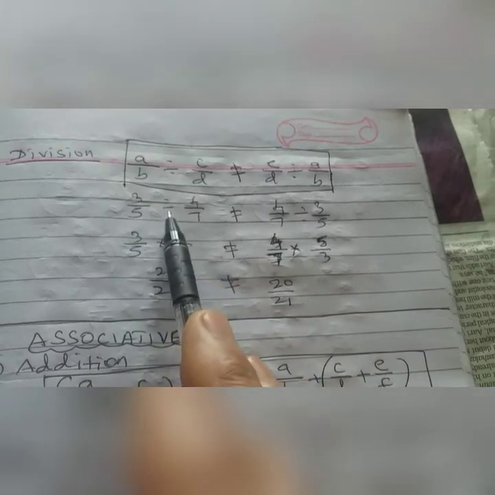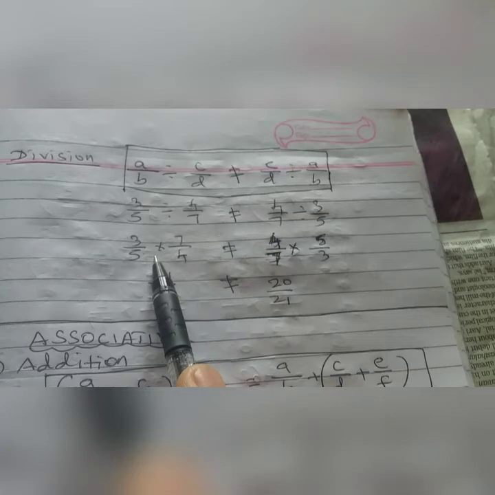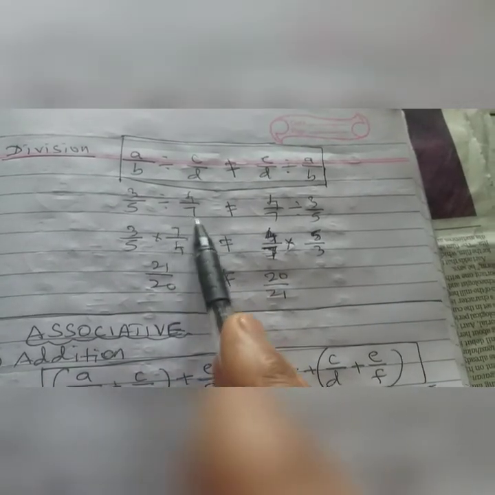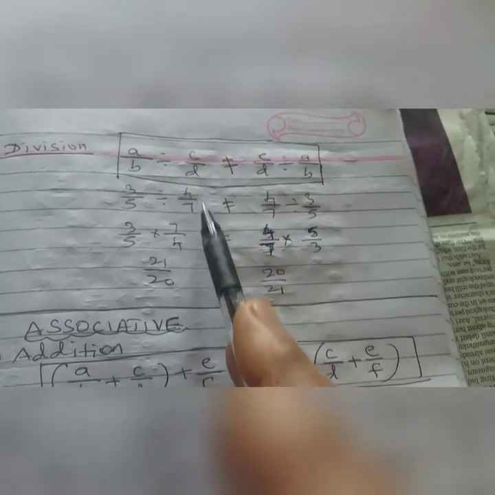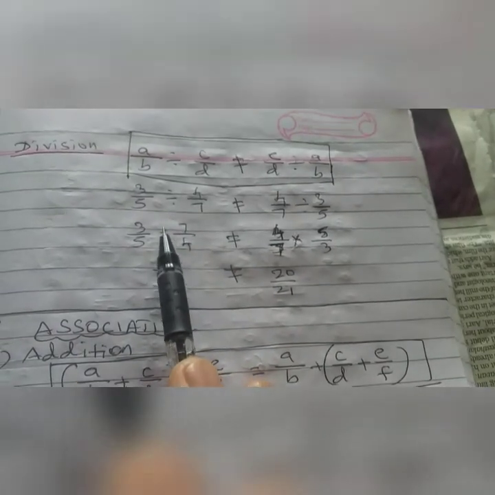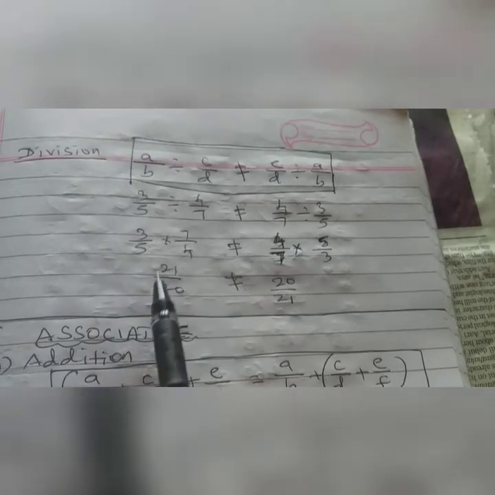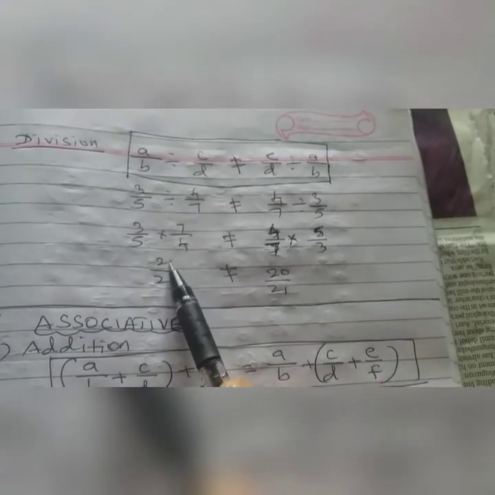How do we divide? We write the first rational number as it is, change division into multiplication, and for 4 by 7, write the reciprocal of the second rational number. 4 by 7 becomes 7 by 4. I will complete this, then we'll move on to the right hand side. Now the division is changed into multiplication. Now we have to perform multiplication of rational numbers. That is 3 7s are 21 by 5 4s are 20. That's the answer. It cannot be simplified further.